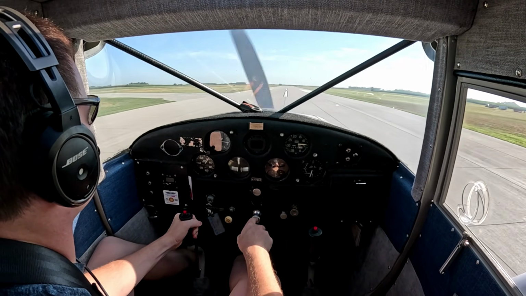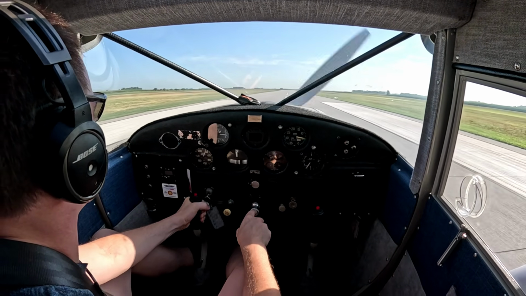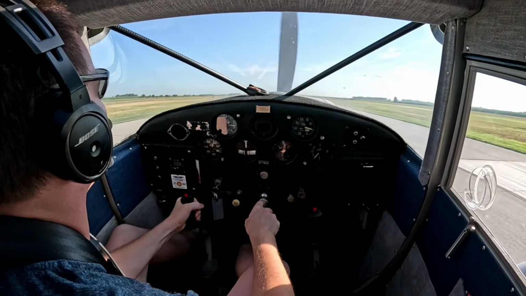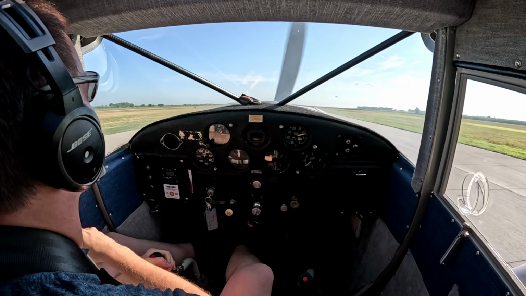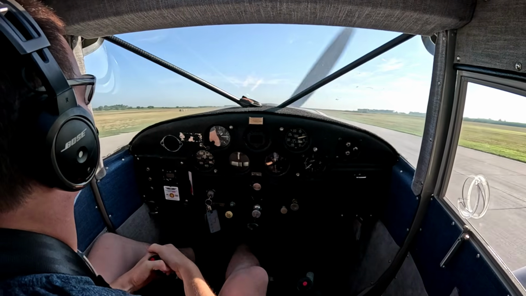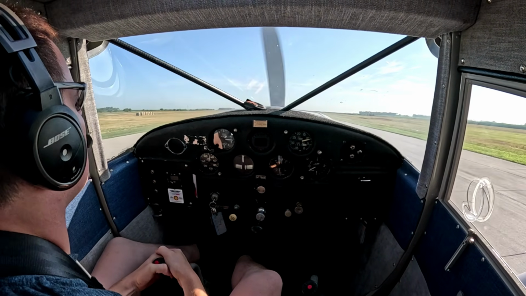Okay, keeping her straight with our feet. Keeping the tail up, it's nice and calm this morning. Right, and stick back. And window open. Okay, and we're gonna roll it out, turn off.